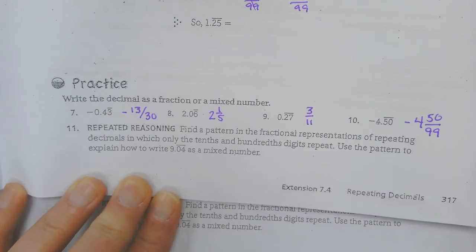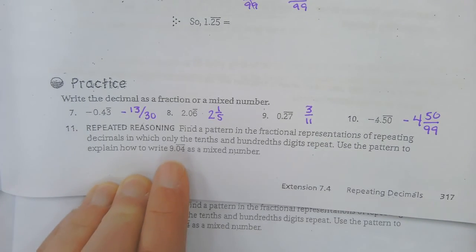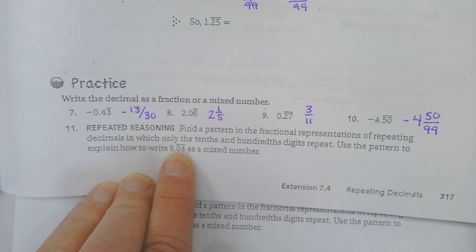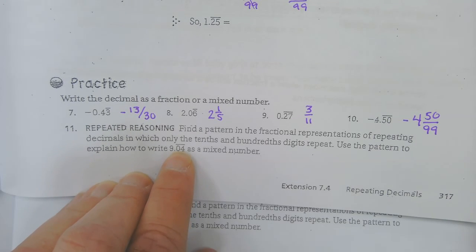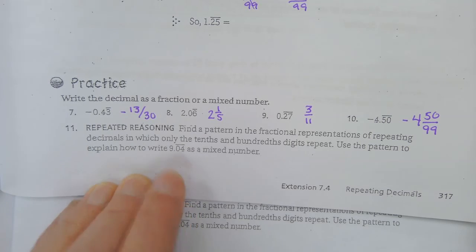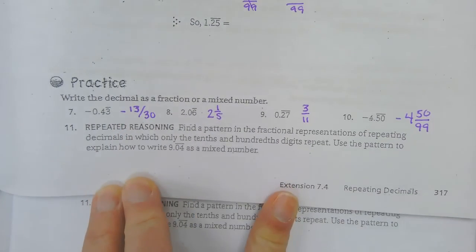Okay, here are the answers that you should have come up with. For number 11, if there are 2 digits repeating, instead of having the numerator over just a 9, since there are 2 repeating digits, then you would be over 99. And don't forget that you always have to simplify.